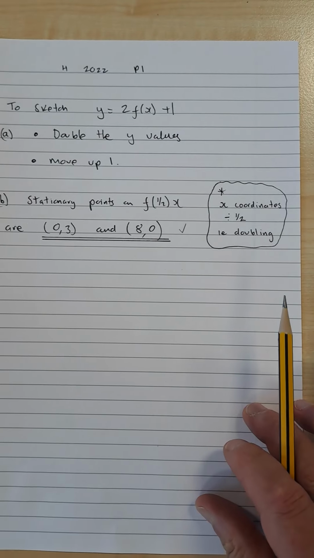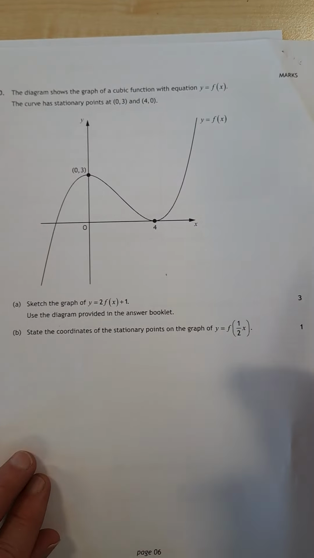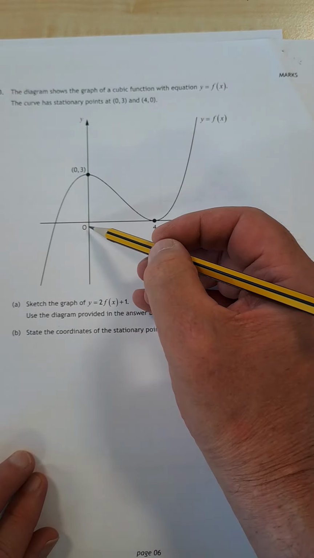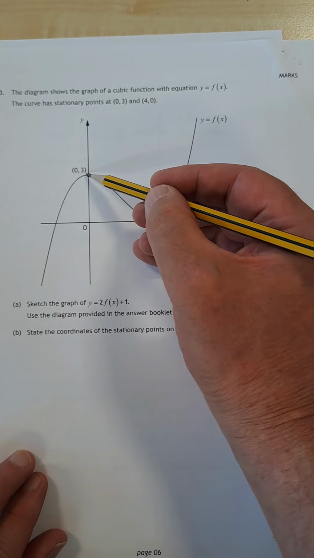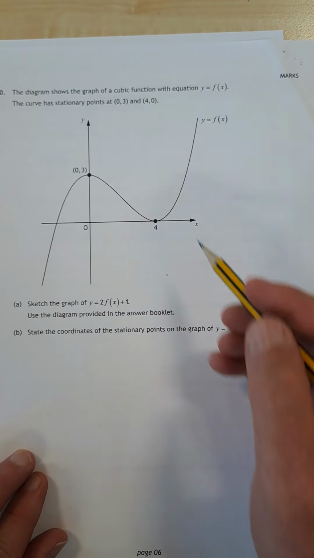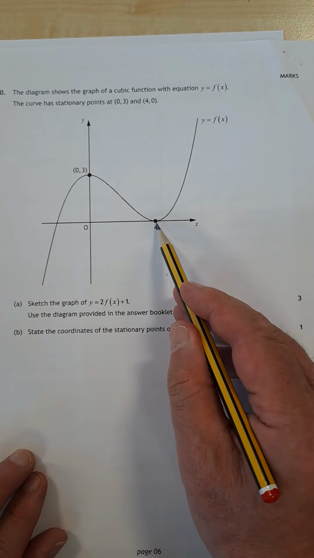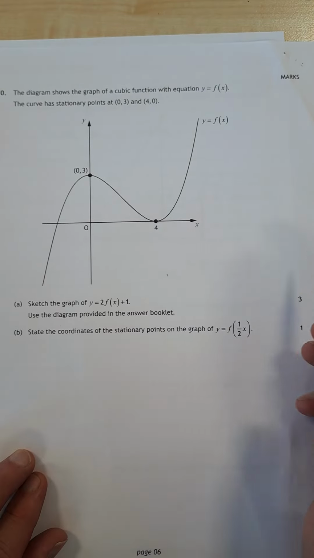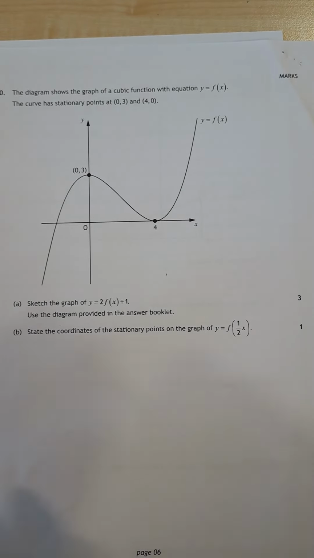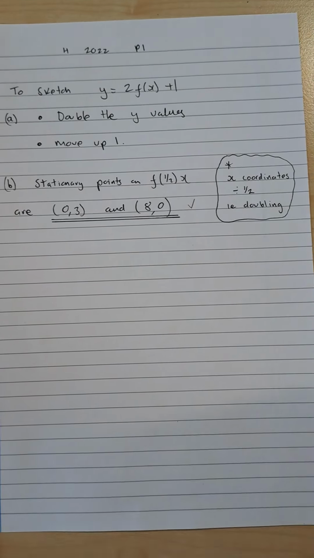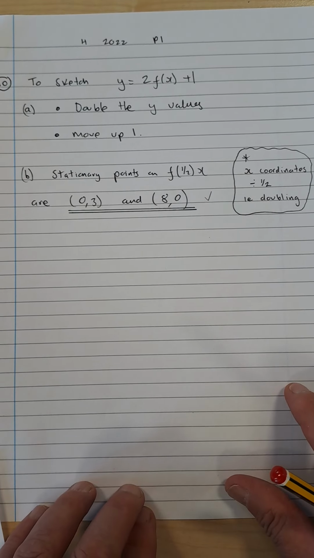So let's go back to this function here. The x coordinates, well, 0, 3, that's got an x coordinate of 0. Divide that by a half, isn't going to change it. So that's still going to be a stationary point on the graph of f of a half x. But over here, the 4, 0, 4 divided by a half is actually going to be 8. So that's going to be 8, 0 there. So your two stationary points, just to give you an answer there, is going to be 0, 3 and 8, 0.